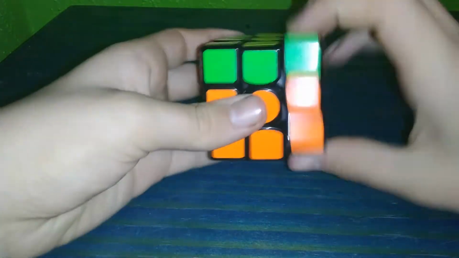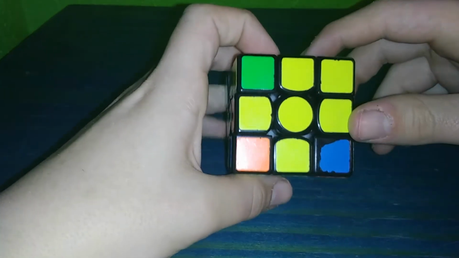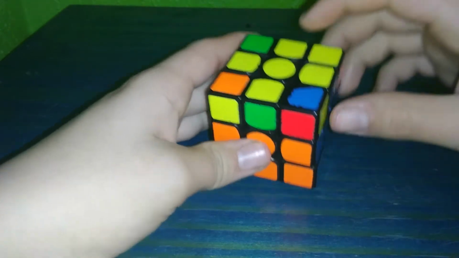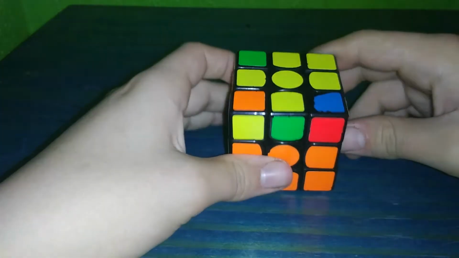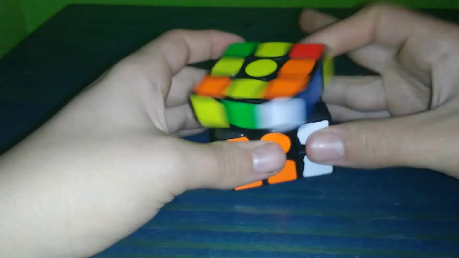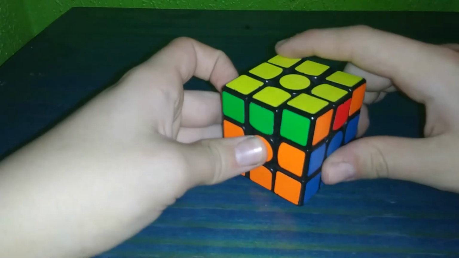Very simple. So the next case is anti-Sune, which looks exactly the same at first glance, but it's actually these corners are rotated the opposite way. So when you have this, you're going to hold the cube like this and do the inverse of Sune, which is R, U2, R prime, U prime, R, U prime, R prime.